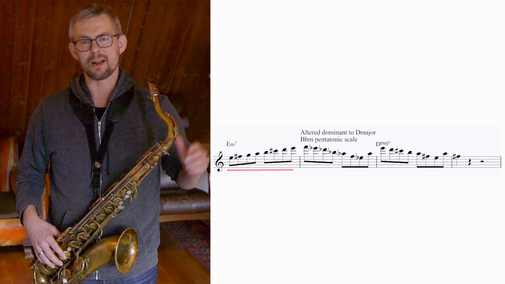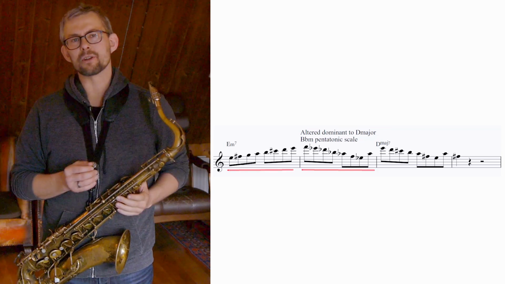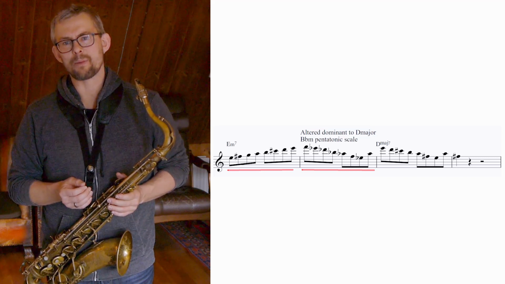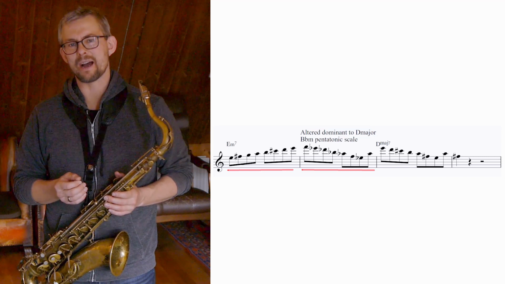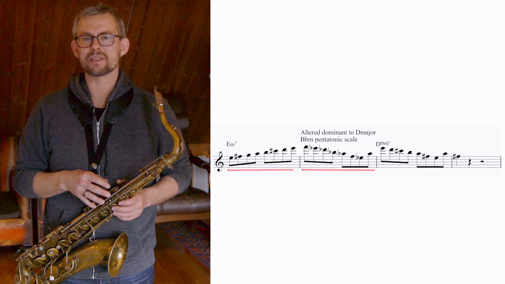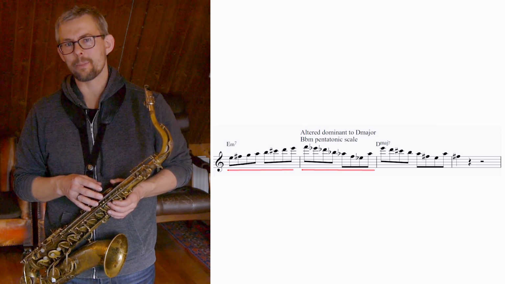Running up the E minor scale, plain and simple. On the dominant chord, I get right into the altered sound by playing the F of the B flat minor pentatonic scale, running down the scale to the E flat, skipping up to the A flat.